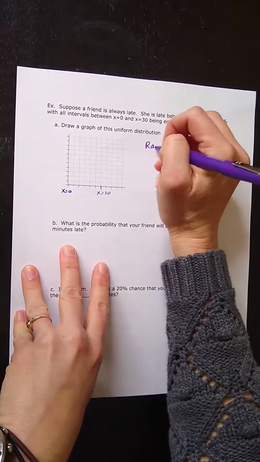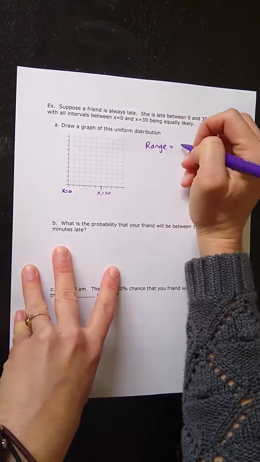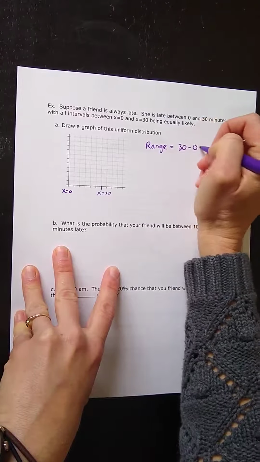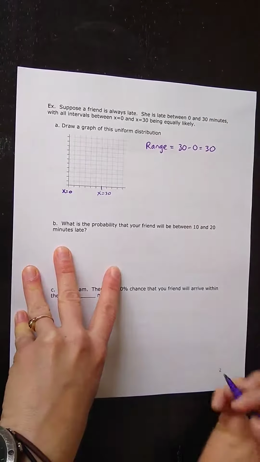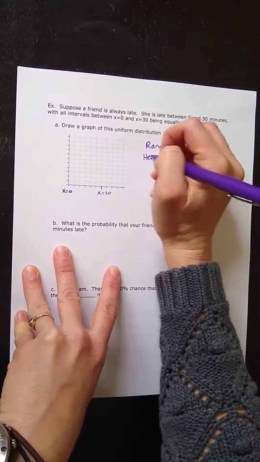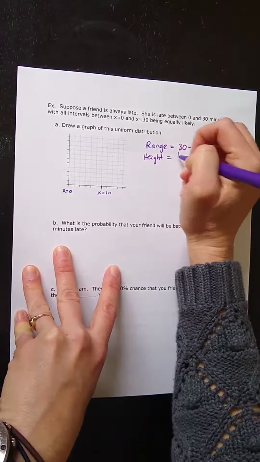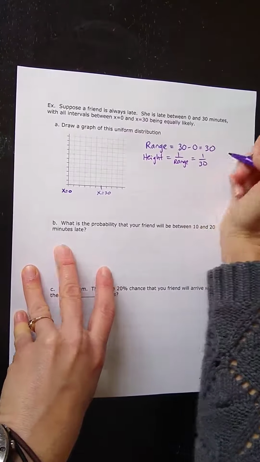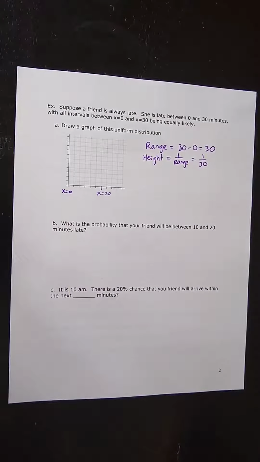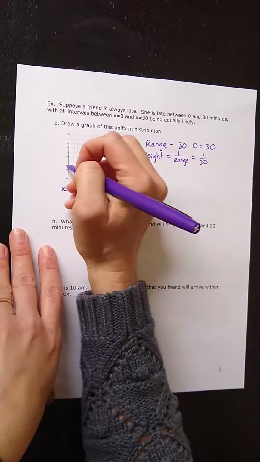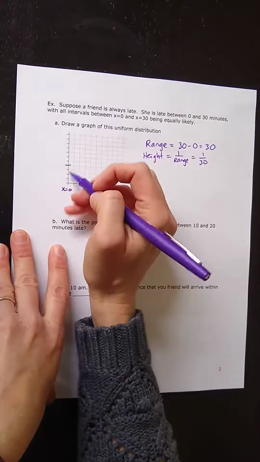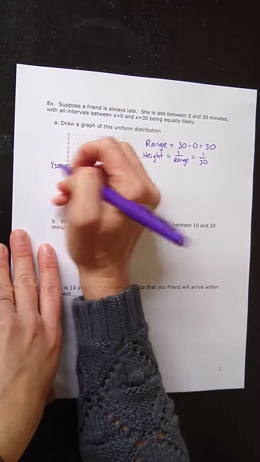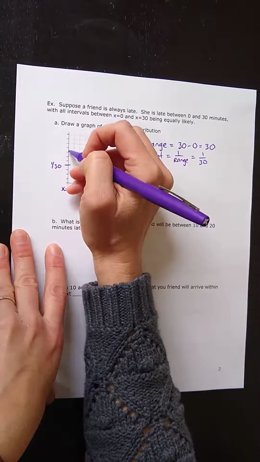So our range is the high value minus the low value, which is 30. And then our height is 1 over the range, which is 1 over 30. Now that's the only value we're putting on the y-axis, so it really honestly doesn't matter where you put it. So I'm going to say, what was that, 4 boxes? Every 4 boxes is a 30th.